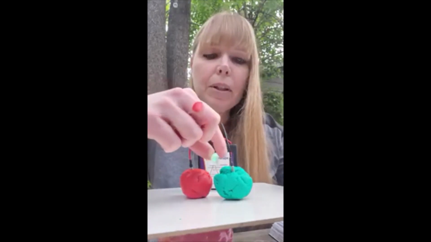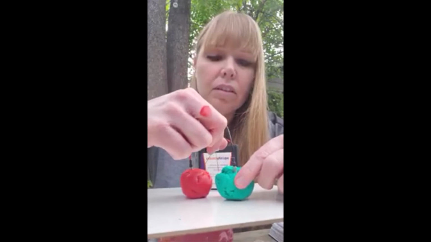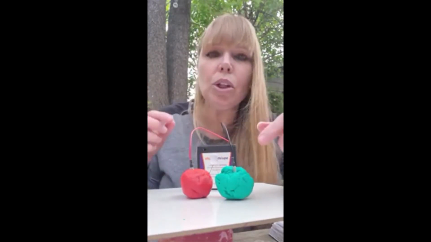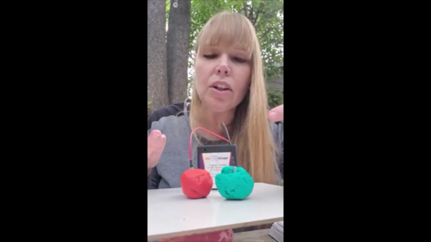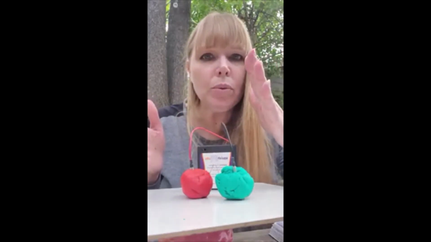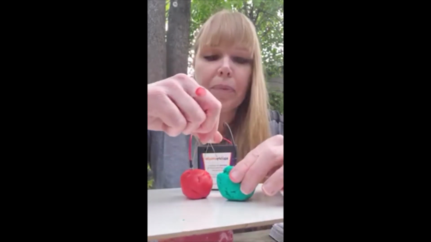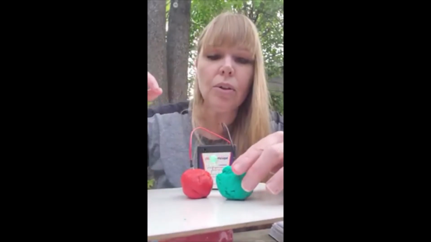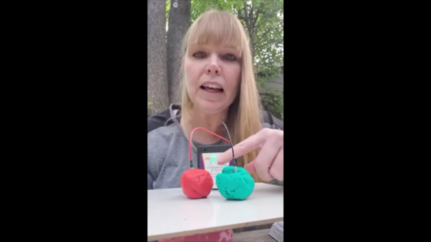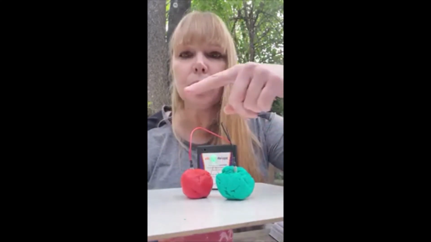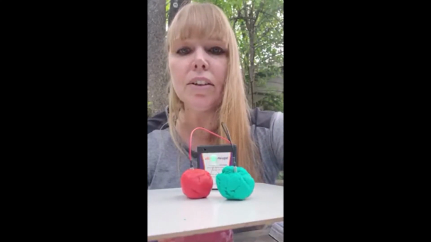What happens if I flip it? The light doesn't light up. That's because I'm trying to push electrons through something that's like, nope, one-way street, can't go through this way. So that's what we're saying about polarity. In order for the electrons to flow, they have to be going in that exact direction so that the electrons can flow through and keep going through the circuit. Okay, so that's the first part on polarity and LED lights.